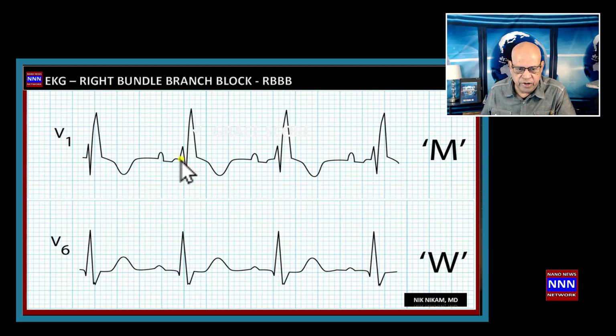The QRS duration could be anywhere from 110 to more than 120 milliseconds. If the QRS duration is greater than 120 milliseconds, it is considered a complete right bundle branch block, whereas if the QRS duration is less than 120 and greater than 110, it is considered incomplete right bundle branch block.